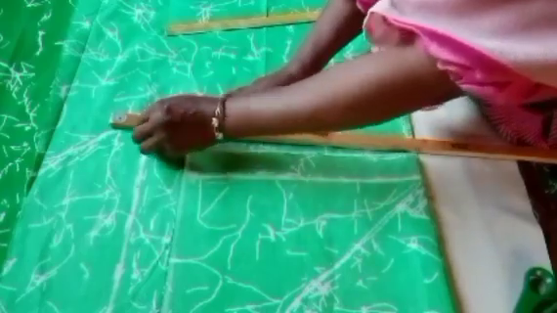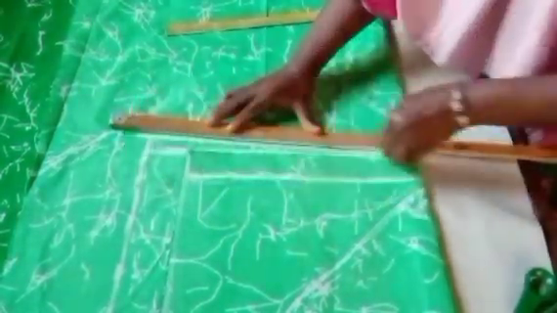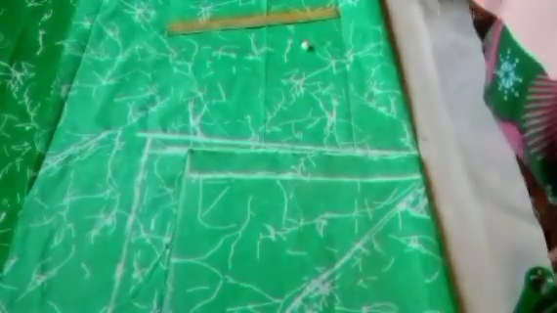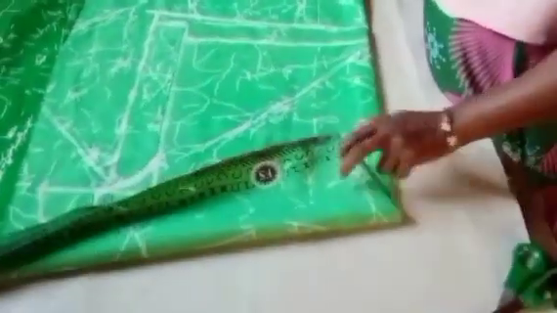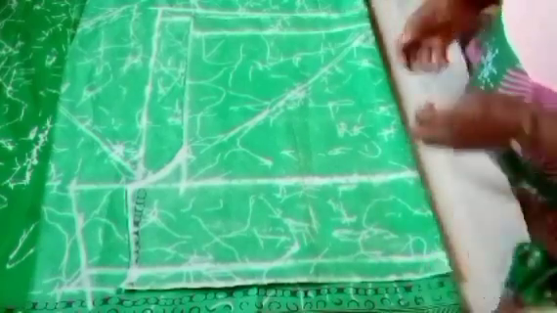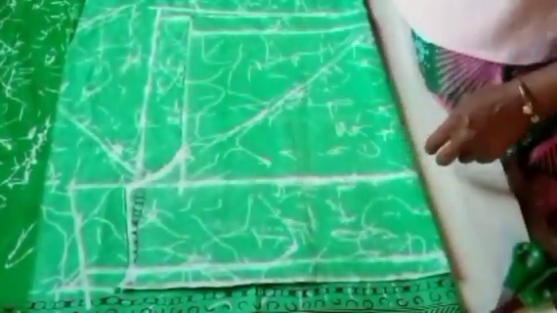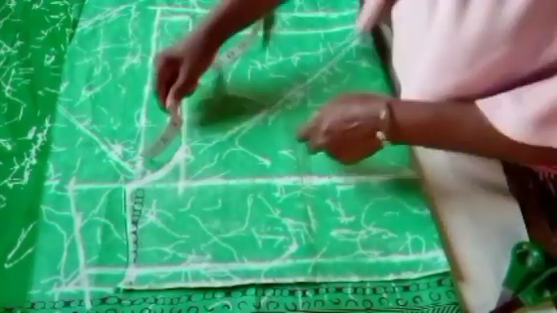From that 1 inch I draw a slant line to the back of the knicker, like so. You can see from the 1 inch at the front, I now draw a slant line to join the back of the knicker at that back point.